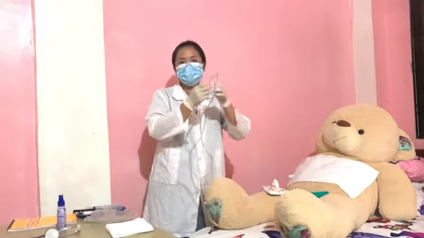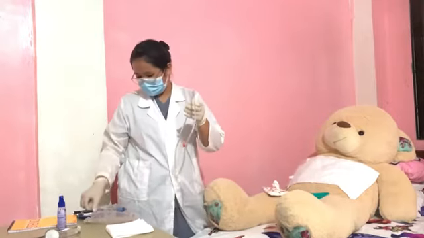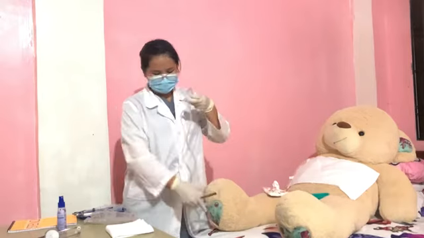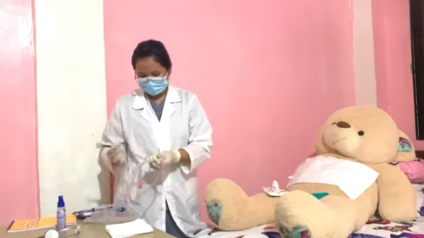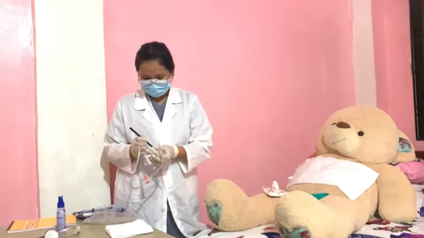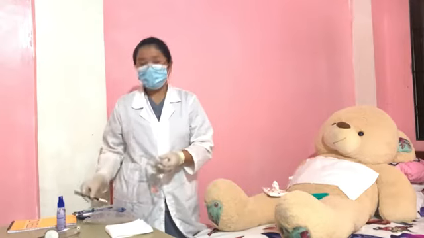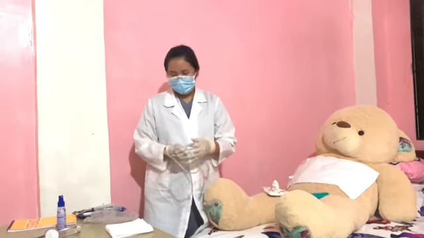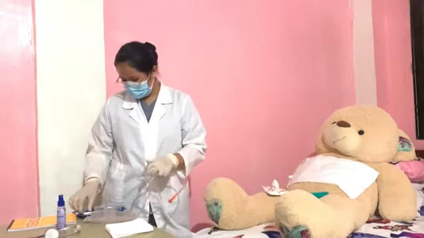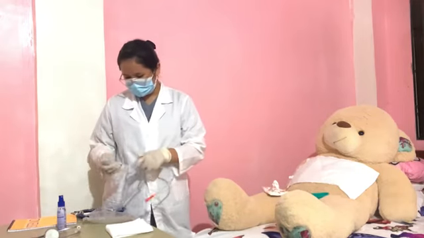And then mark the tube with a marker. And after that, lubricate the tip at least 2 to 4 inches with water-soluble lubricant. This is to make sure that the tube will slide in easily.